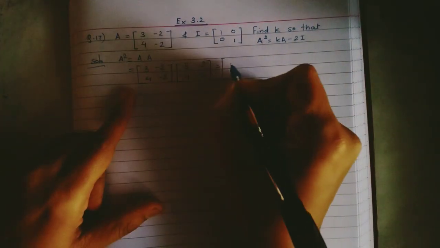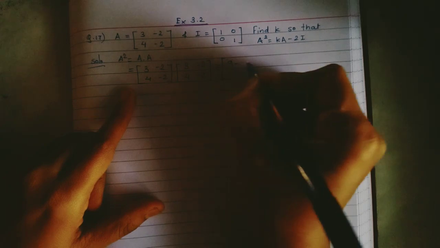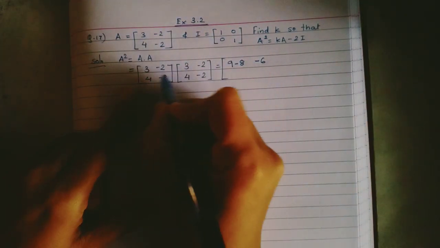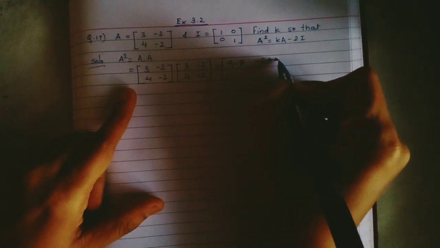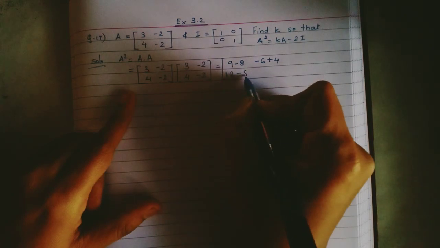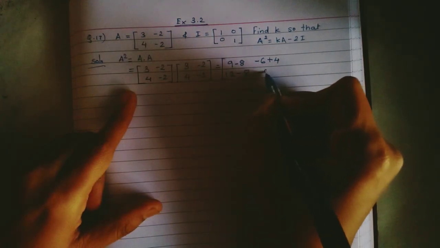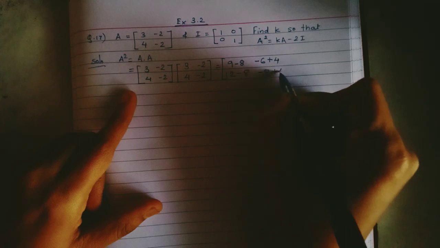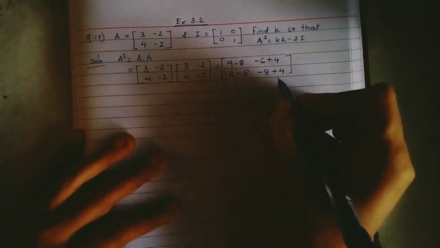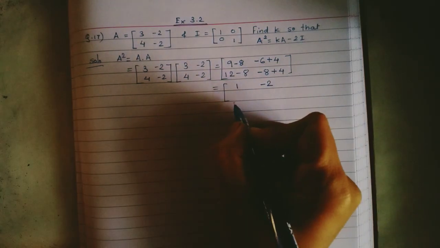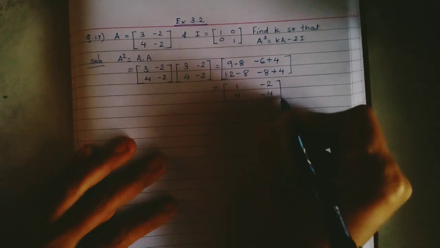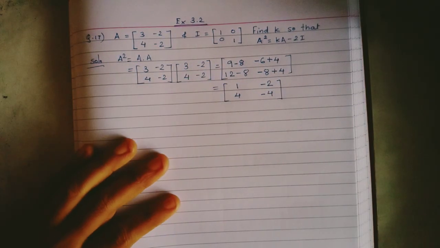So 3 3s are 9 minus 8, 3 2s are 6 plus 4, 12 minus 8, plus 4. Okay, so 9 minus 8 is 1, 6 minus 4 is 2, 12 minus 8 is 4, and this is minus 4.